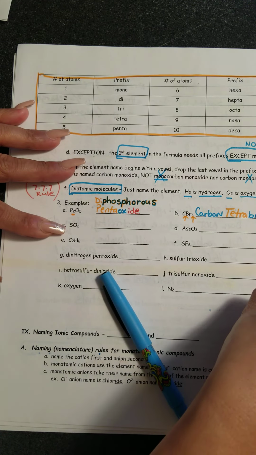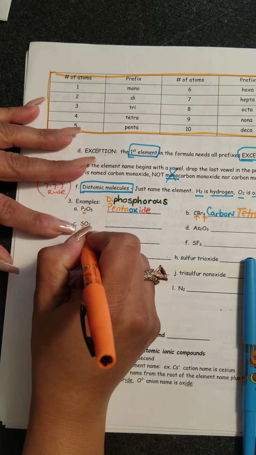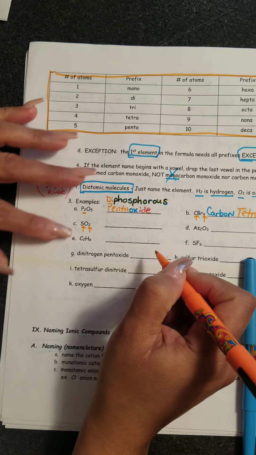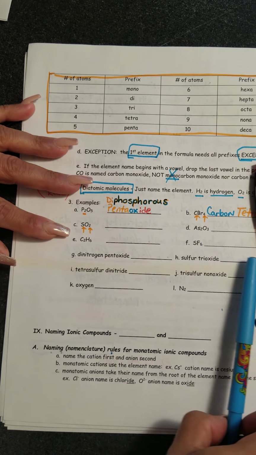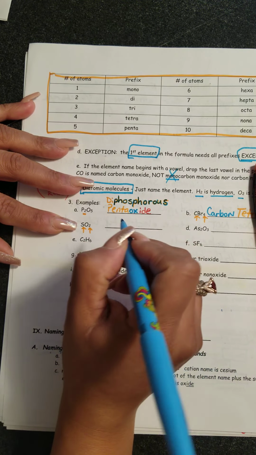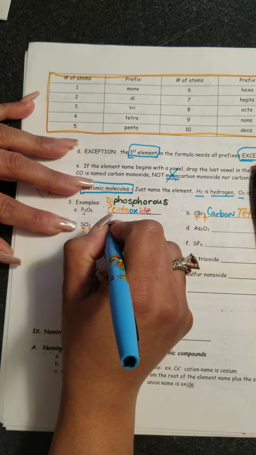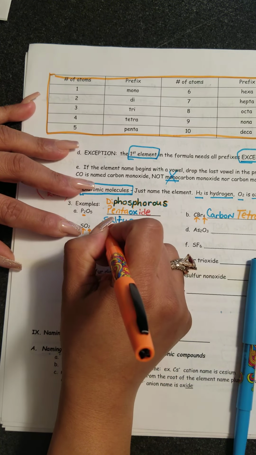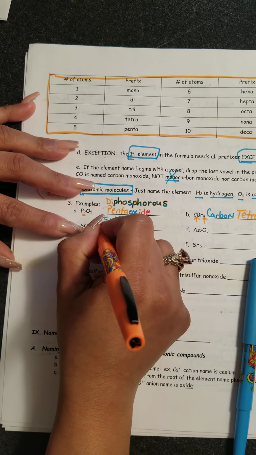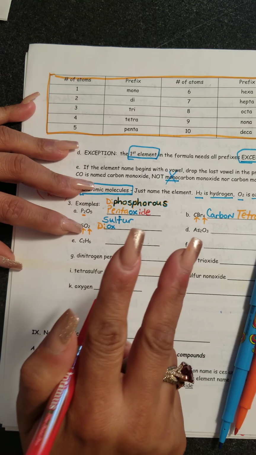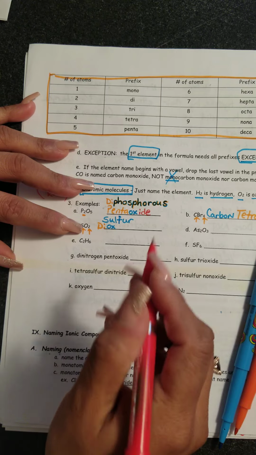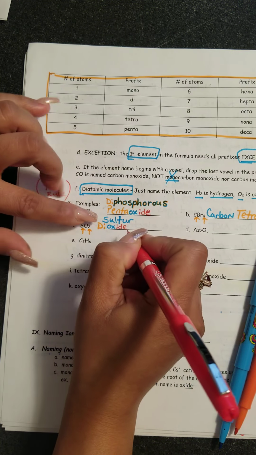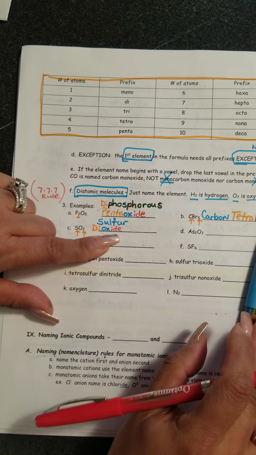Let's come over here. I see a 1 that's invisible behind the S and a 2 that's behind the O. We do not use the prefix mono for the first name, so we're just going to use the whole first element and name it as is, which is sulfur. The second element is oxygen, but it has a 2. So the prefix for 2 is di. The root word for oxygen is ox. And we always, on the second element, add an ending or a suffix of IDE. Sulfur dioxide. And that's how we name it.